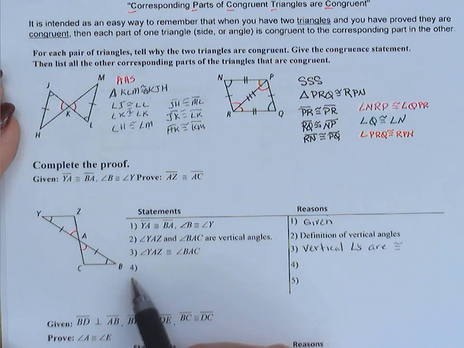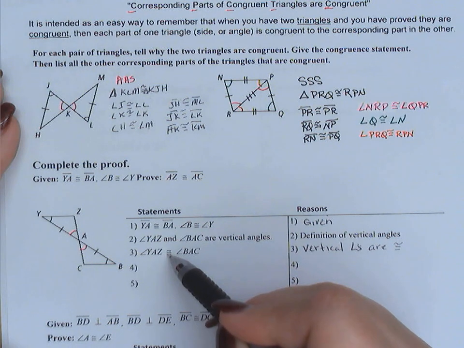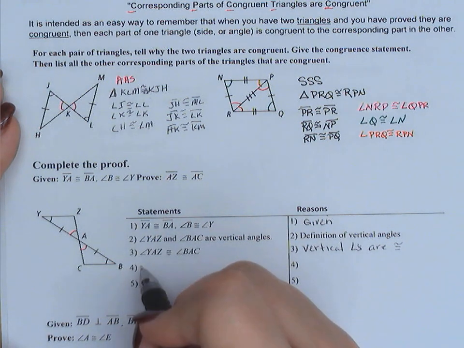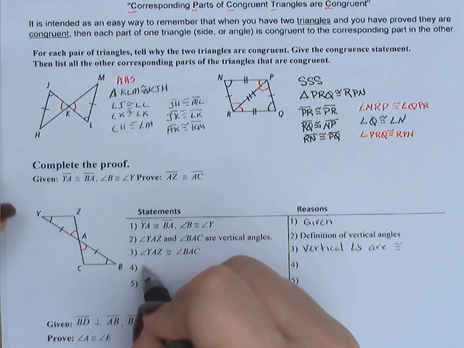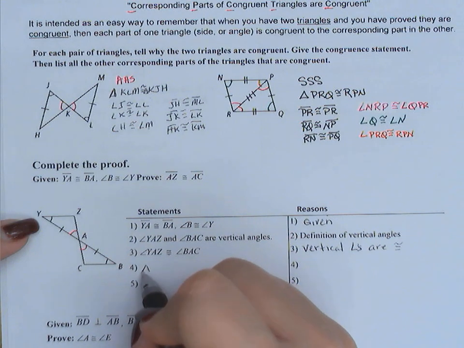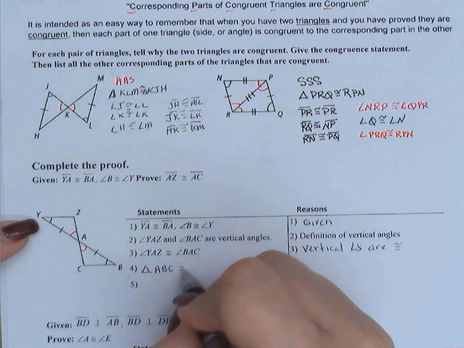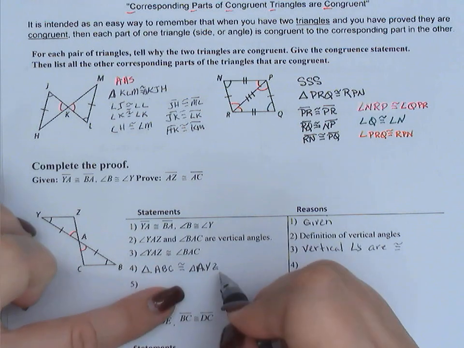Then now I have my sides and my included angle, my angles and my included side. So I have angle, side, angle. My triangles are congruent. So I'm going to have triangle ABC is congruent to triangle AYZ. And you have to make sure that the corresponding pieces match up.